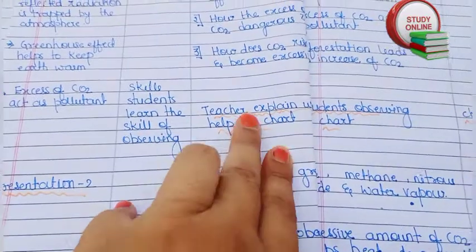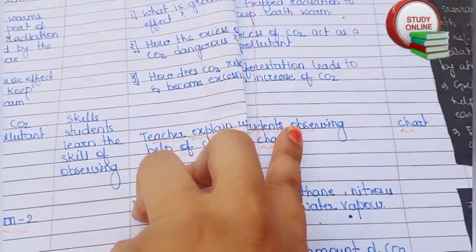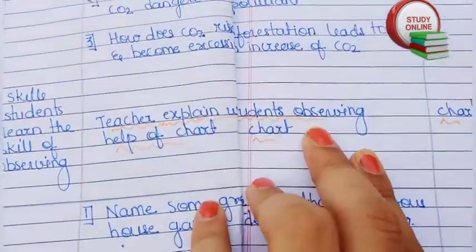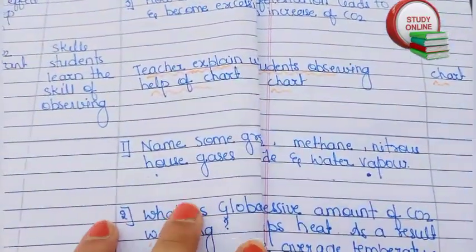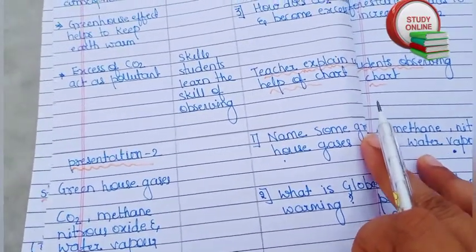Now here you can see the teacher explains with the help of a chart. After explaining them properly, we have to also use our teaching aid to explain them. Here you can see the chart. Okay.